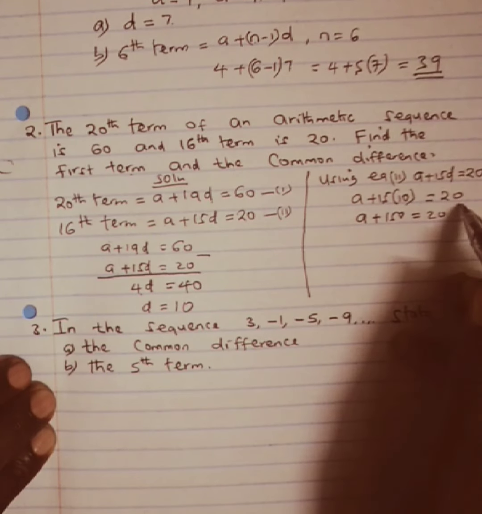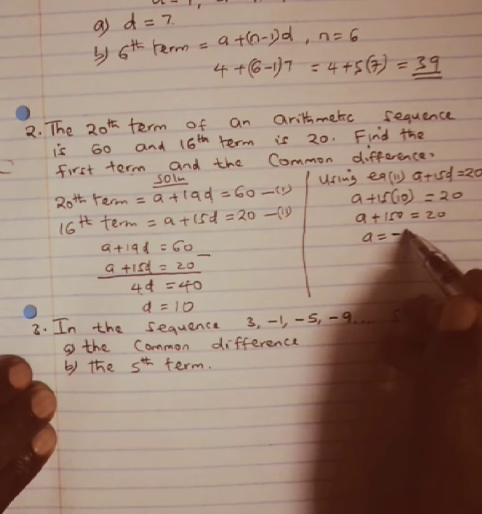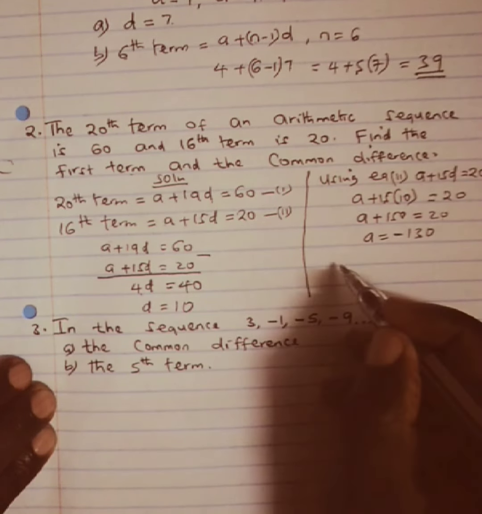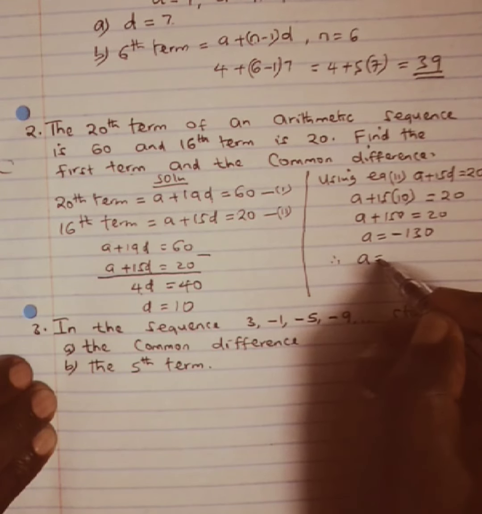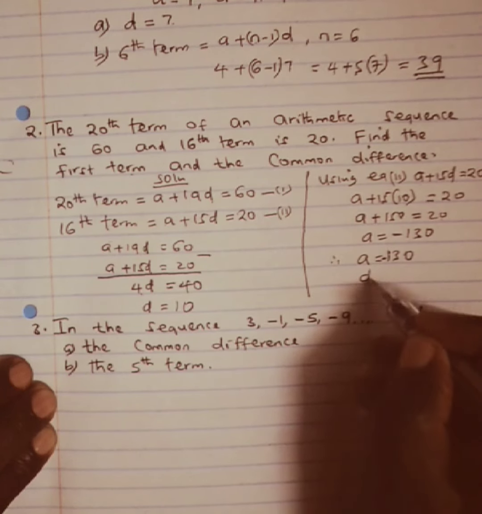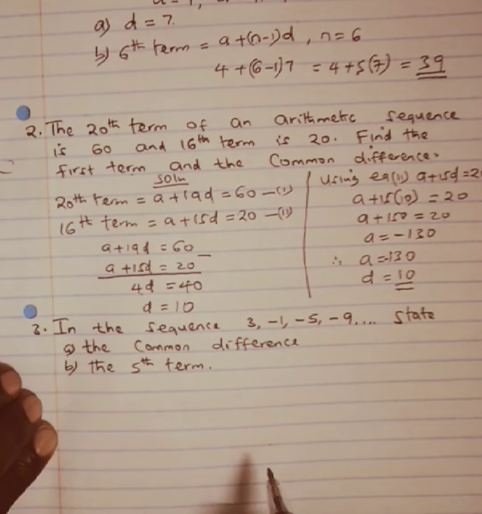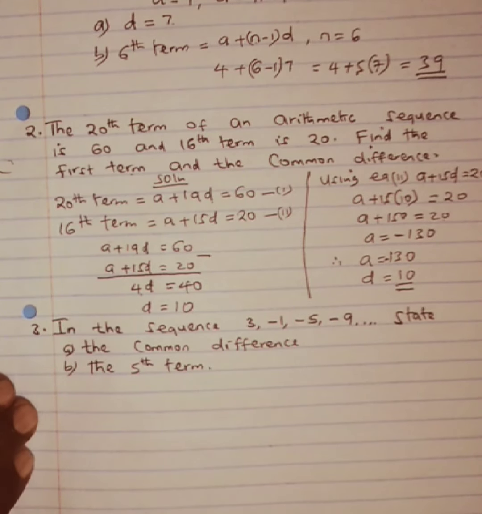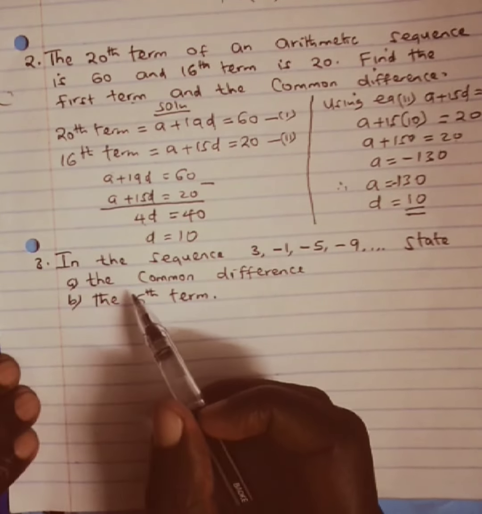If we take 150 to the other side, a is going to be equal to 20 minus 150, giving us negative 130. Therefore, we have the first term, which is a, as negative 130, and the common difference as 10, and that is the answer to this particular question. We go to question number 3.